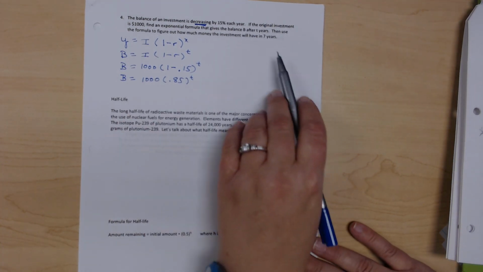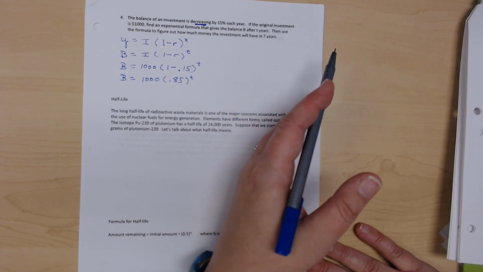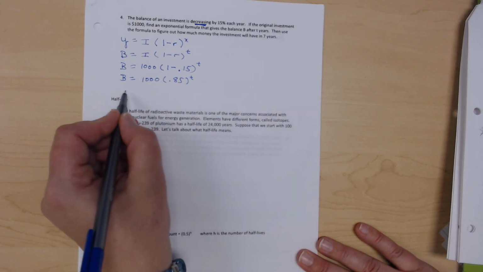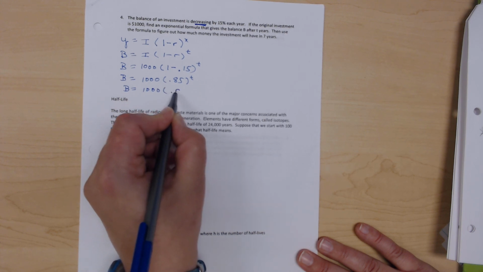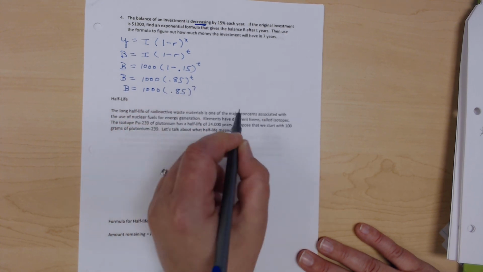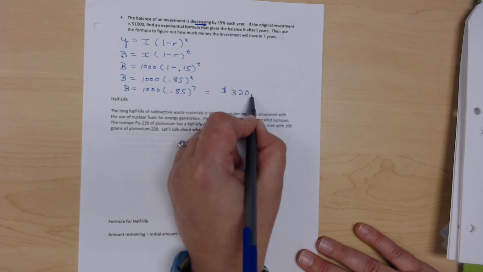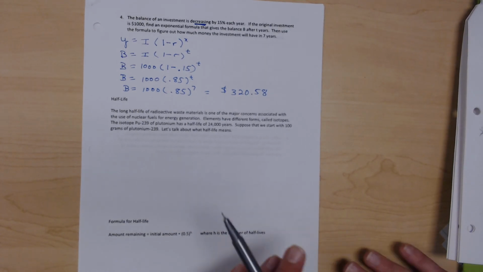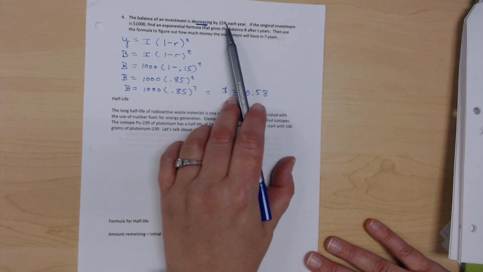Okay, and then how much will it be after 7 years? Well, at the start of the problem, it was 0 years. So how much will there be after 7? With this one, we just literally get to plug the 7 in. 1,000 times 0.85 to the 7th. Okay, and that should give us something like $320.58.